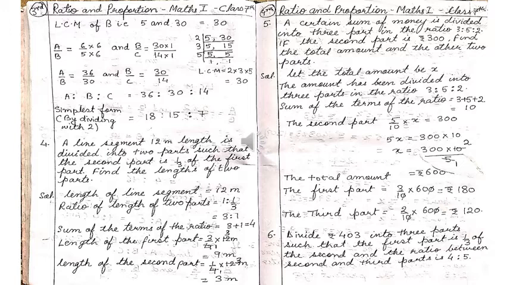A certain sum of money is divided into 3 parts in the ratio 3 is to 5 is to 2. If the second part is 300 rupees, find the total amount and the other 2 parts. Let the total amount be x. The amount has been divided into 3 parts in the ratio 3 is to 5 is to 2. Now you have to total these 3 ratios, that will be 10. Now the second part is given as 300 rupees, so 5 upon 10 into x will give you 300.